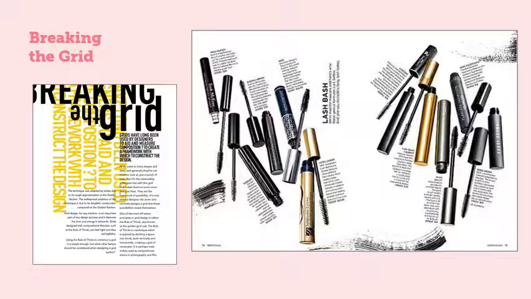So let's see. Breaking the grid. While you're having fun within the grid, it's definitely important to make sure you have variety within your grid to break up the monotony, but without destroying the consistency. And all your aesthetic choices, like your typeface selection, your point size, your margins, your columns, all of that is helping to improve the readability and the comprehension for the reader.